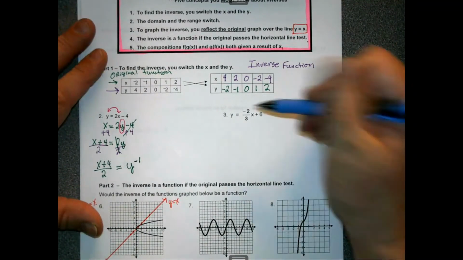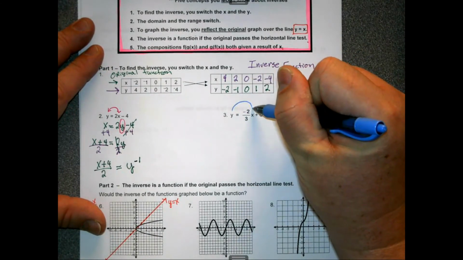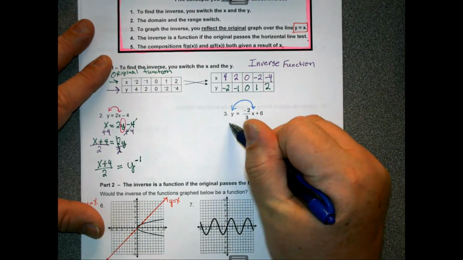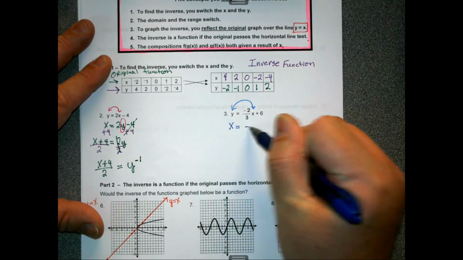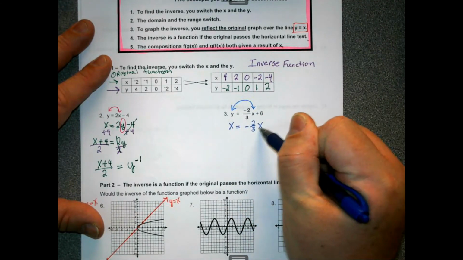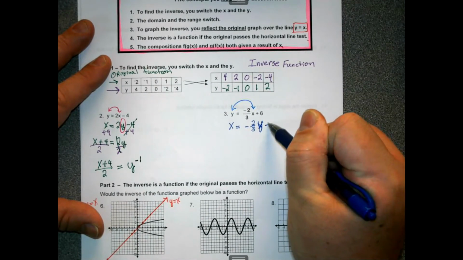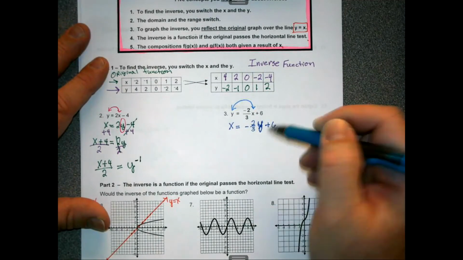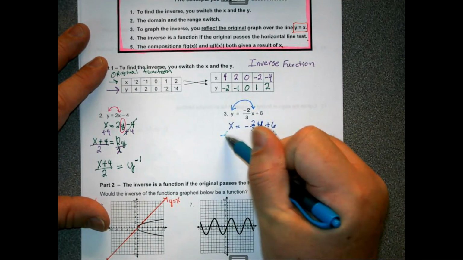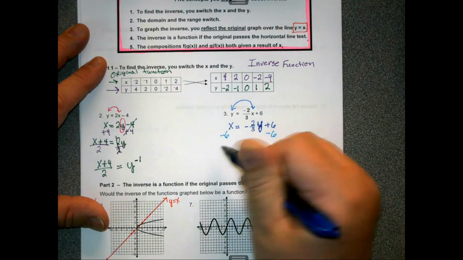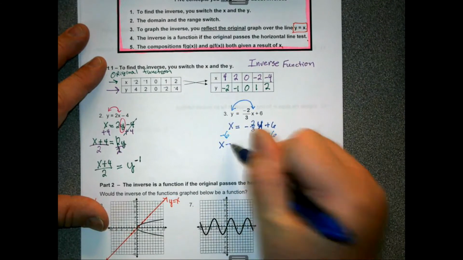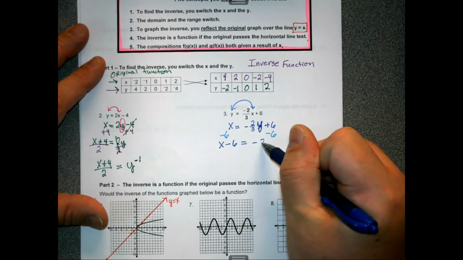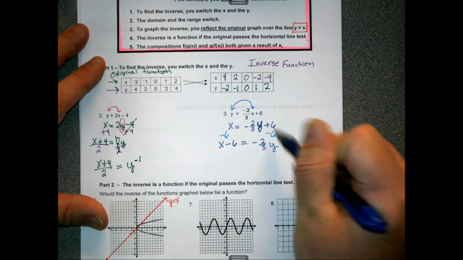Number 3. So I have to find the inverse. First thing I'm going to do, switch the y and the x. So x equals -2/3 y plus 6. Subtract the 6. Good. So I get x minus 6 equals -2/3 y.